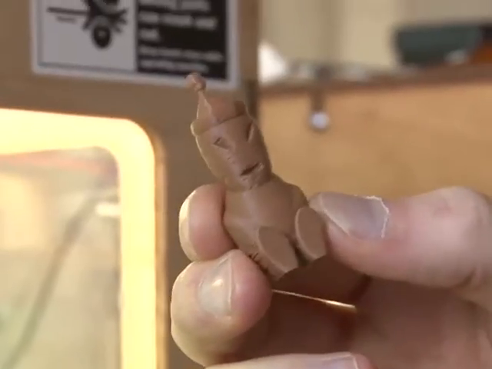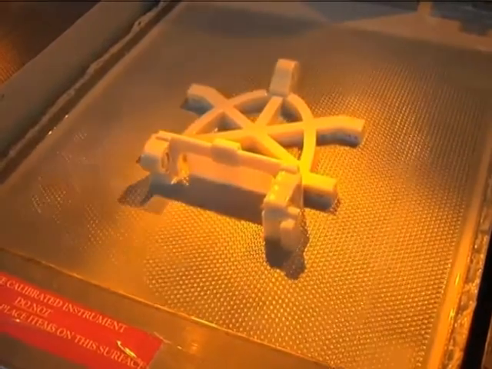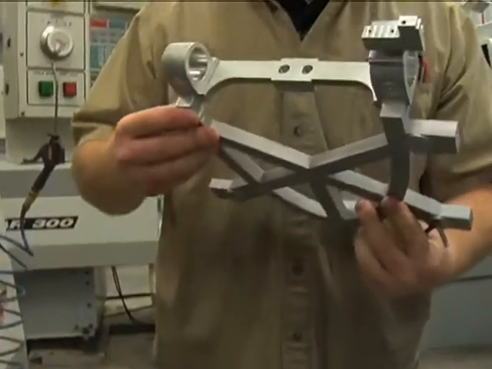Some machines use a combination of fine powder and a fluid binder, or glue, that are joined together to form each new layer, while other systems use lasers and metal powders. But regardless of the individual techniques, the main principle applies to most of them.